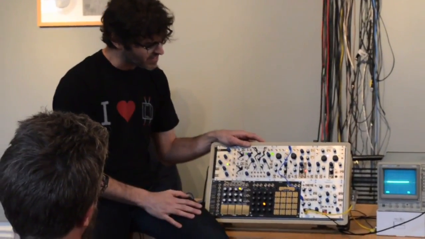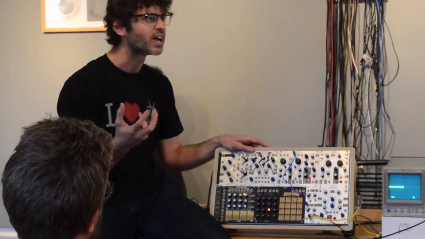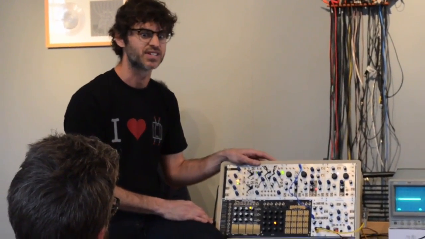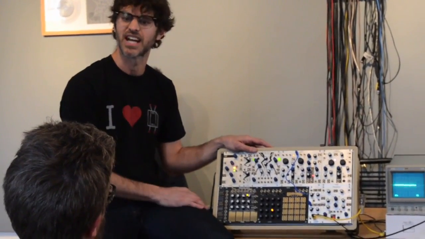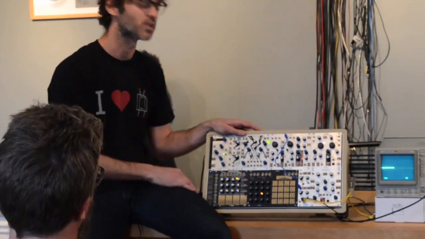Sequential voltages, on the other hand, are something that you program sort of in the same way that you program a sequence into your computer or something like that if you're using a digital audio workstation.